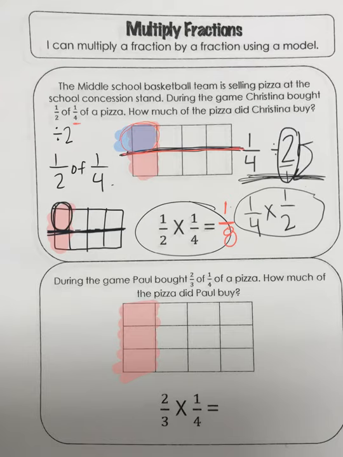So a lot of you guys got it correct. You notice here's the fourth of the pizza. 2/3 of that amount represents 2 out of 12 total pieces of the entire pizza. 2 and 12 are both even numbers, therefore they can both be divided by 2. 2 divided by 2 is? 1. And 12 divided by 2 is? 6. So how much of the whole pizza did he purchase? 1/6.